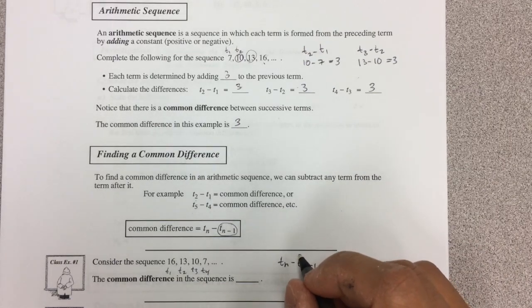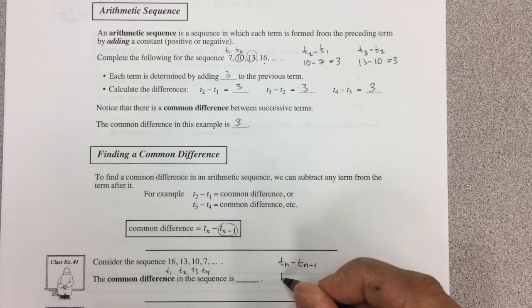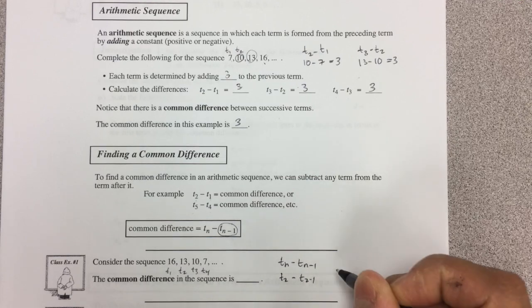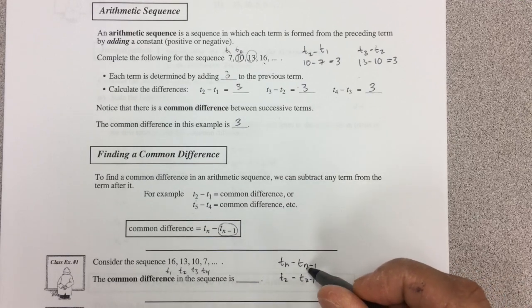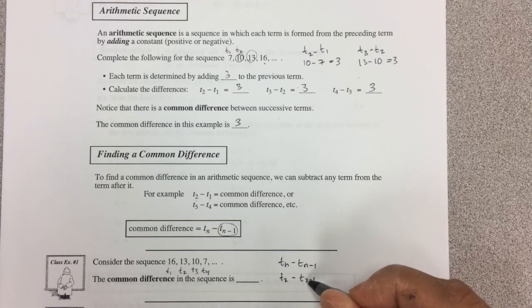Tn is going to be term 2, minus term 2 minus 1, which, since n is 2 in this case, is term 1. So this becomes T2 minus T1.